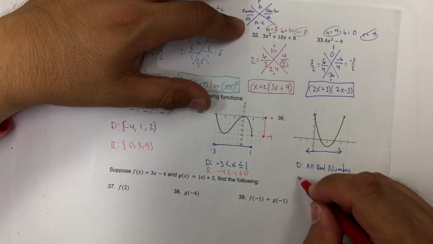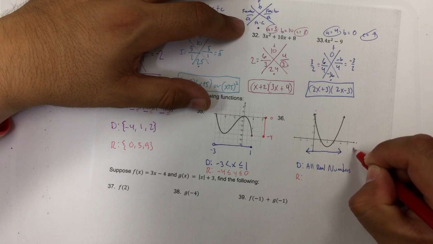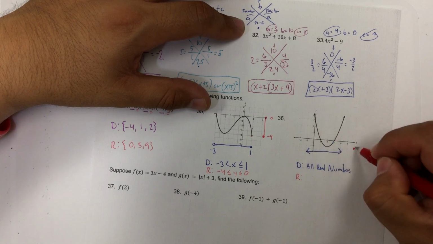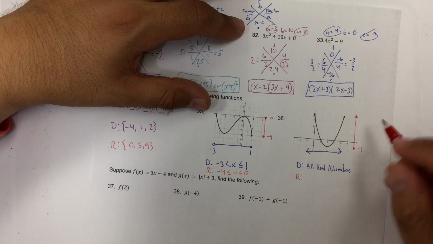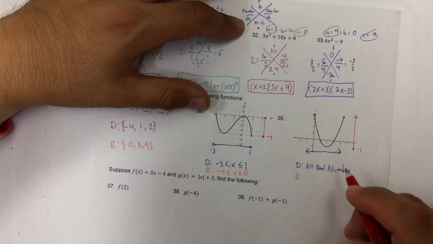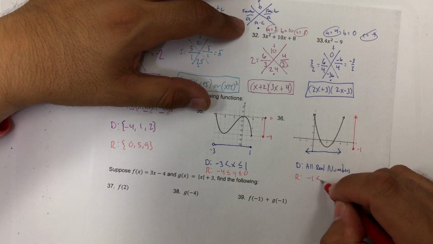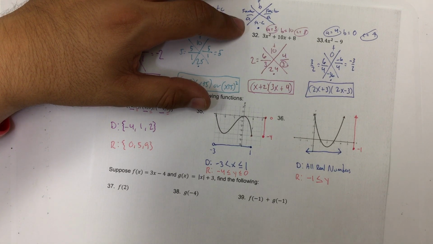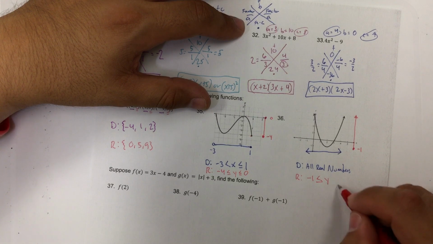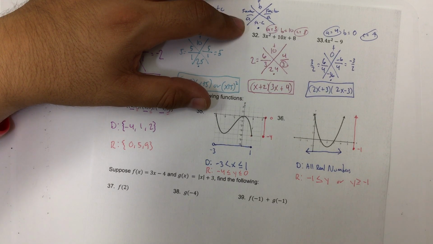And for the range, bottom, closed circle right here, to the top, which is 2 arrowheads. So this value right here looks like it's negative 1. So with this one we can write, if we start from least to greatest, negative 1 is less than or equal to y, because it's the lowest point and y would be considered the highest. If you don't like to write like that, you can also write y is greater than or equal to negative 1. Your choice on that one.